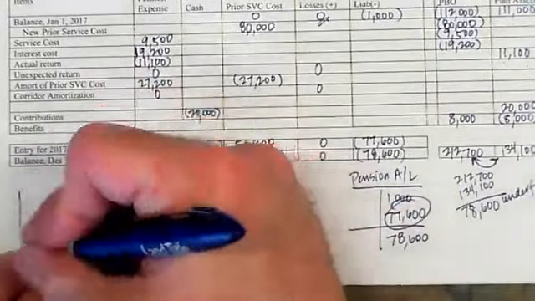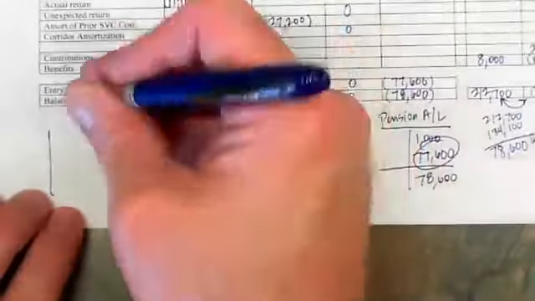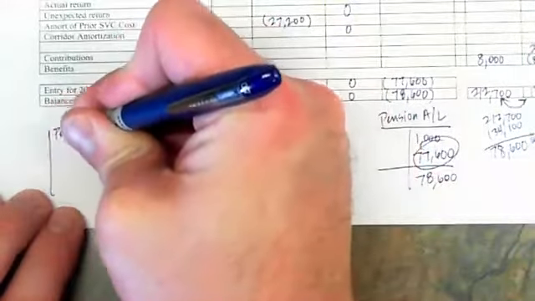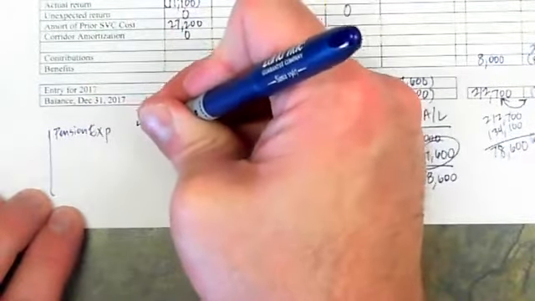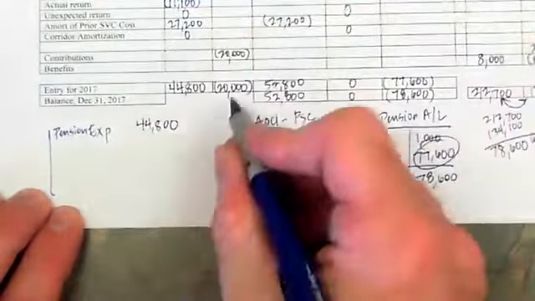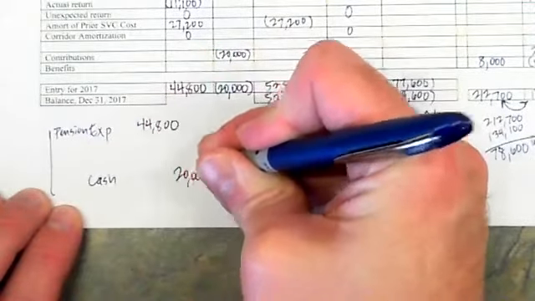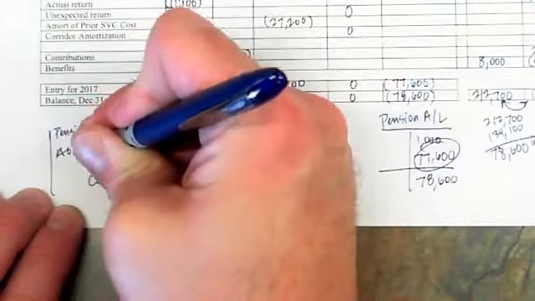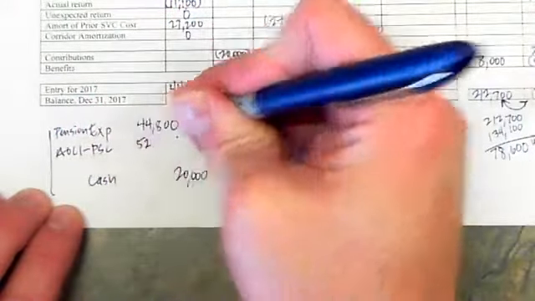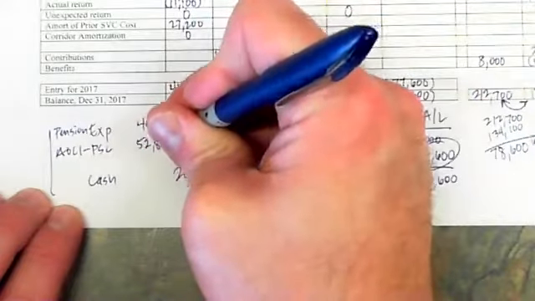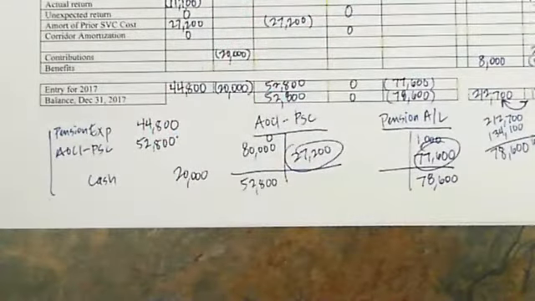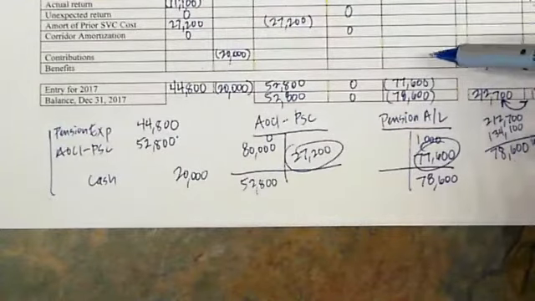Okay. And again, now we're also setting this up as our journal entry, where if we're just looking at the entire thing, we have pension expense of $44,800. We have cash contributed of $20,000. We have an overall debit effect to my AOCI PSC account of $52,800. And then we have the final adjustment, which is our pension asset liability, $77,600.